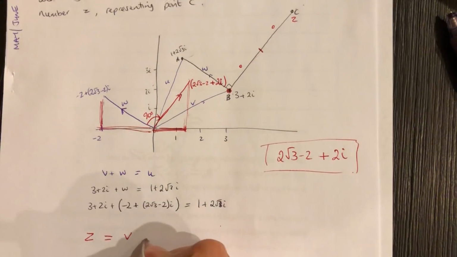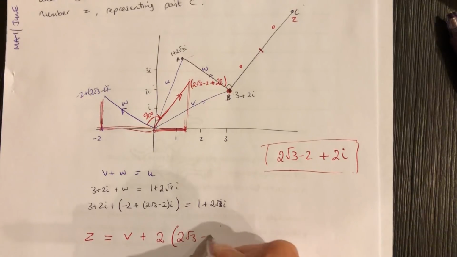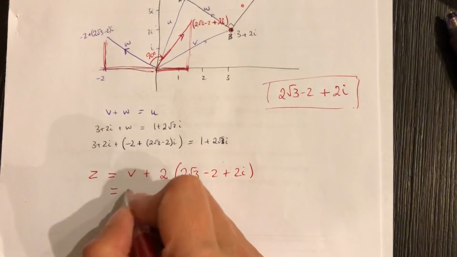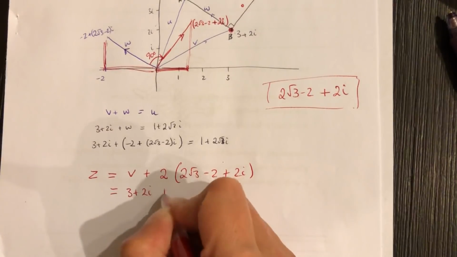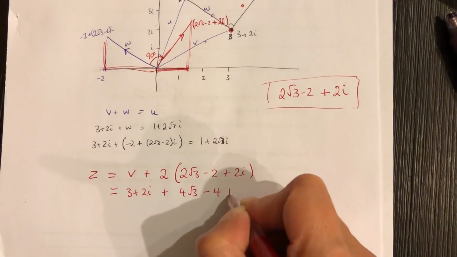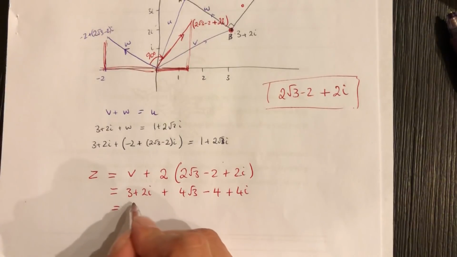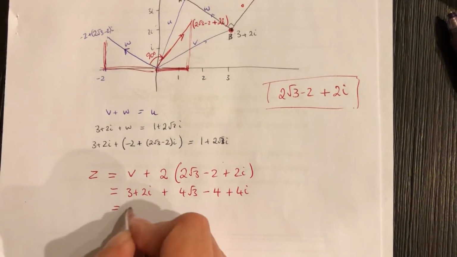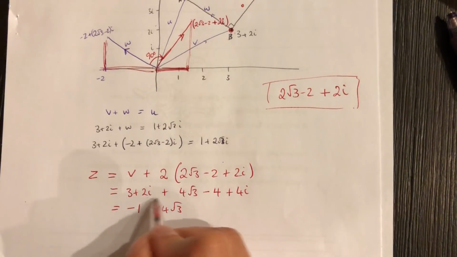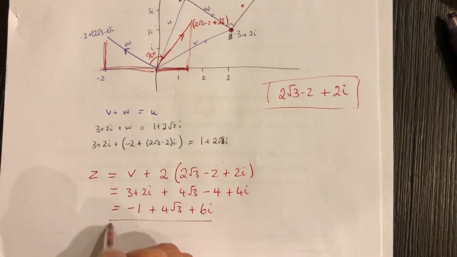So that'll be V add on 2 lots of 2 root 3 minus 2 plus 2i. V was 3 plus 2i. And so we tidy that up. We've got 3 minus 4 is minus 1, plus 4 root 3 plus 6i. And there you have Z.